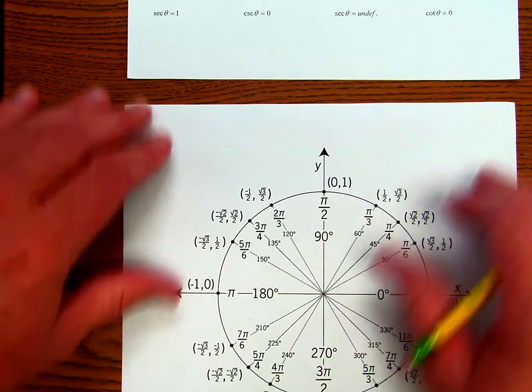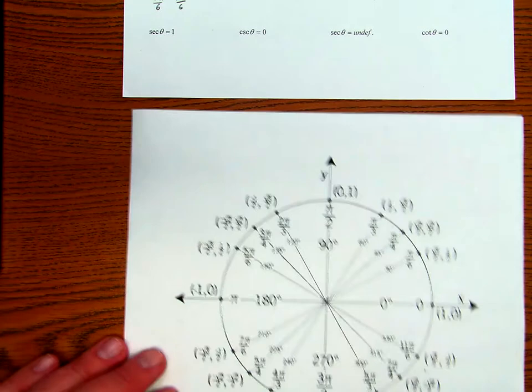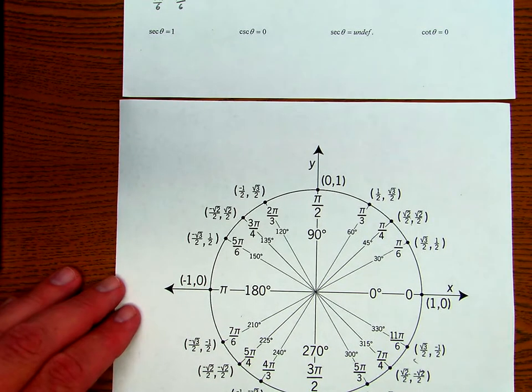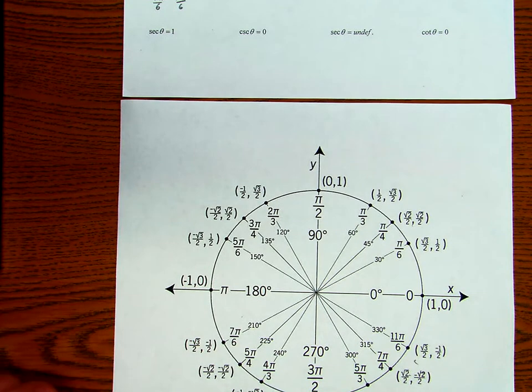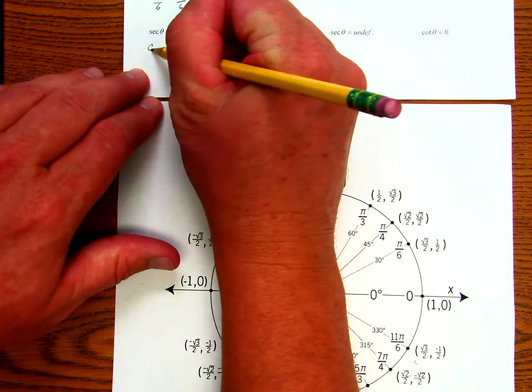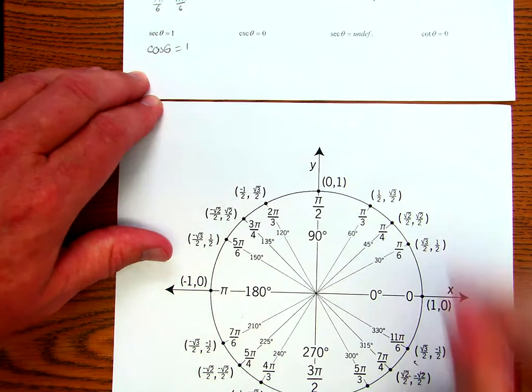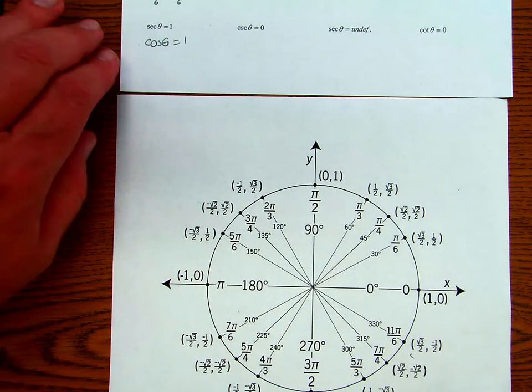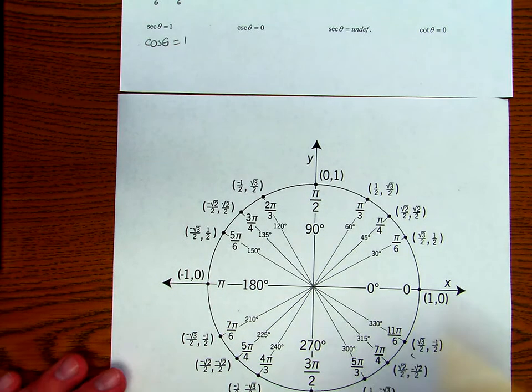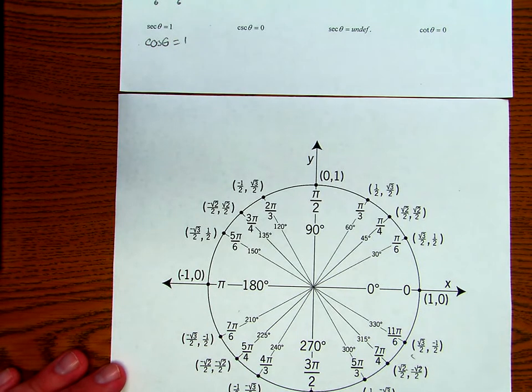Okay, slide this so it all fits here. The secant of theta is 1. That's the same as the cosine of theta is 1. Secant and cosine are reciprocals of each other. 1 is its own reciprocal. So where is the x-coordinate 1?